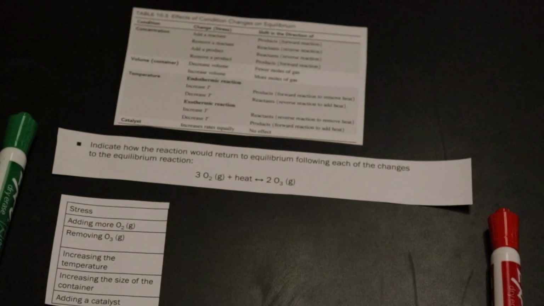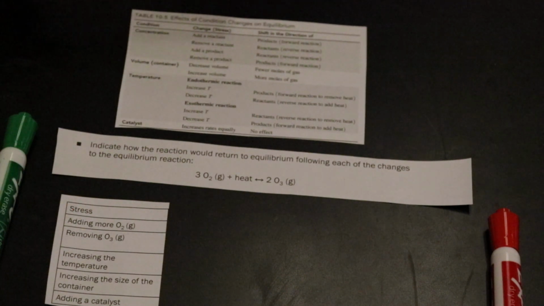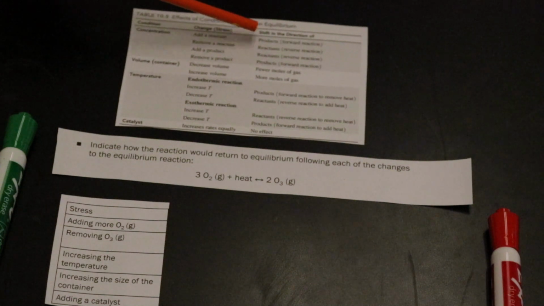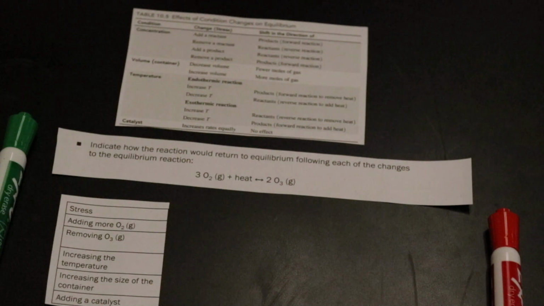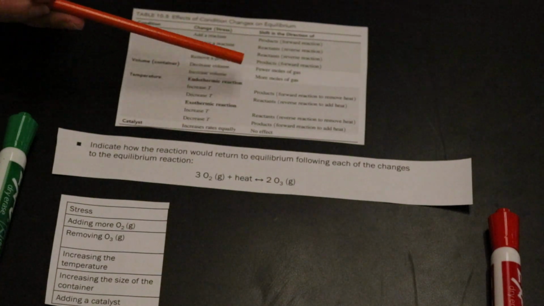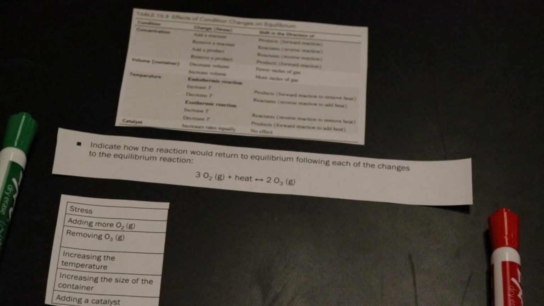So the first stress that we're going to look at is what would happen if we added more oxygen gas to our chemical reaction. So if we add a reactant, our table says that the products or the forward reaction is going to be favored. But I want to show you a trick that you can use without knowing this table. In a chemical reaction that's an equilibrium reaction, reactions always want to get back to balanced or get back to equilibrium.